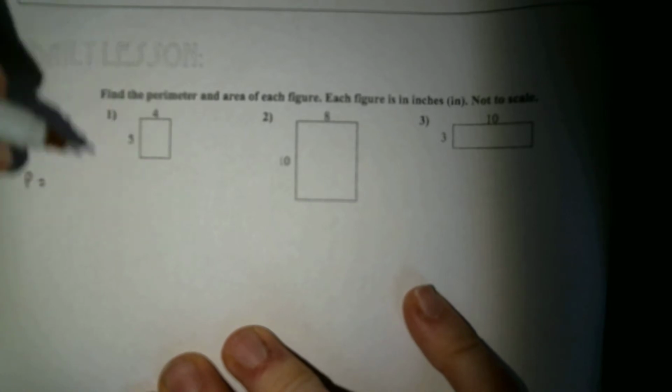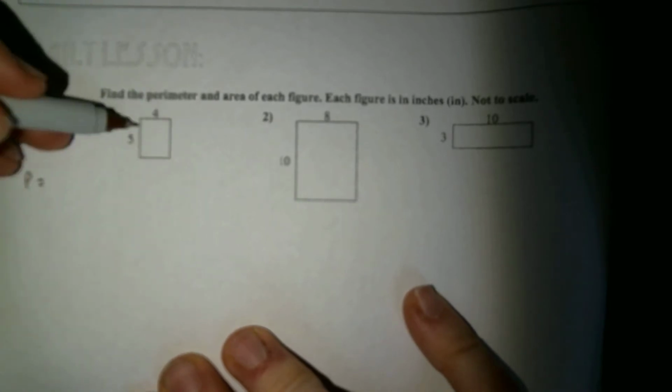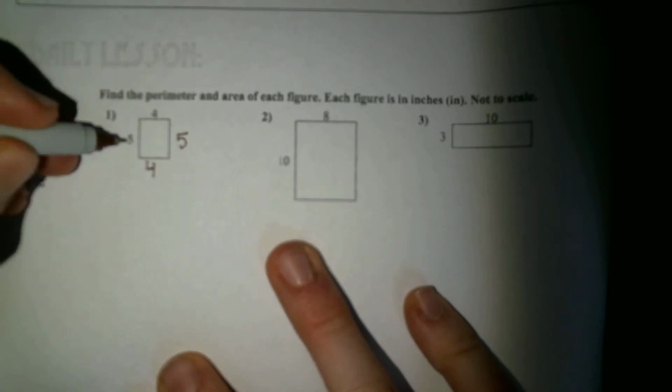So the perimeter, remember, is the distance around the outside. So all I do is I'm going around the outside. So here, here, here, and here. So what's this distance over here, you ask? Well, if it's 5 tall, it's 5 tall no matter where you look at on the object. So this is also 5 tall, which means it's also 4 wide. We call this the length and the width.